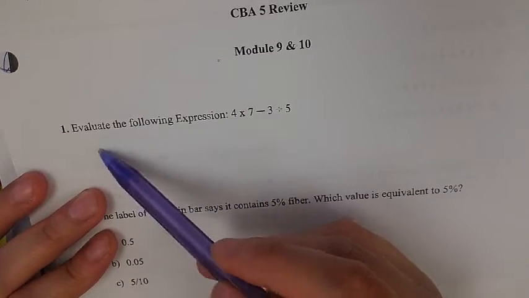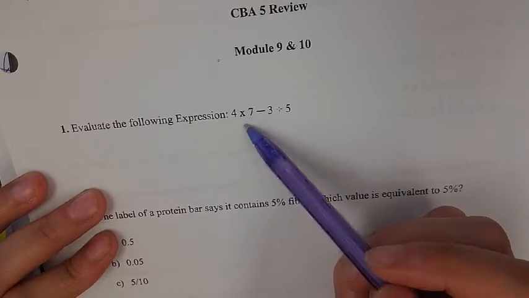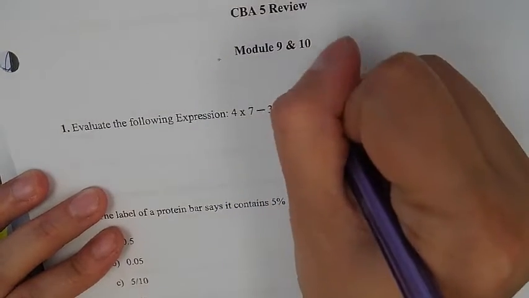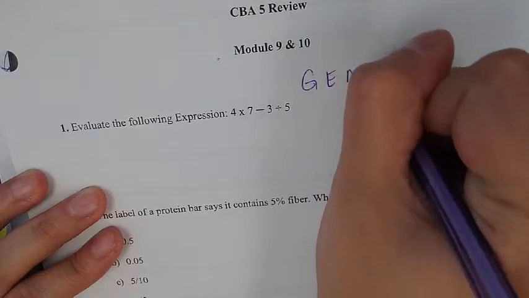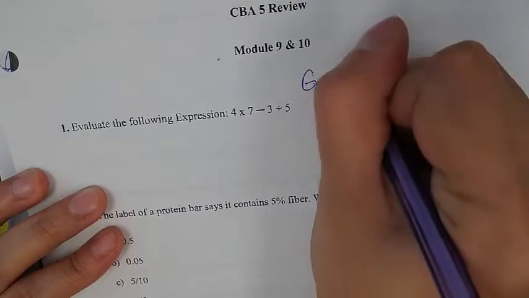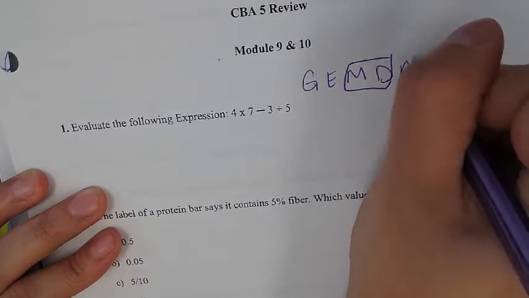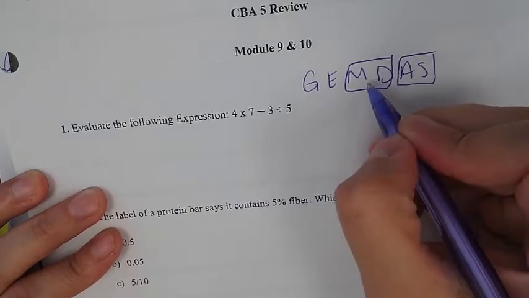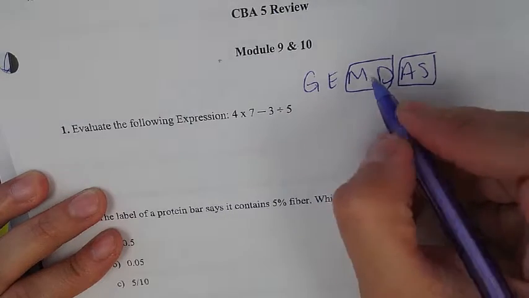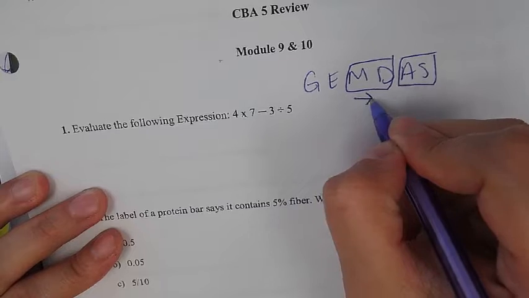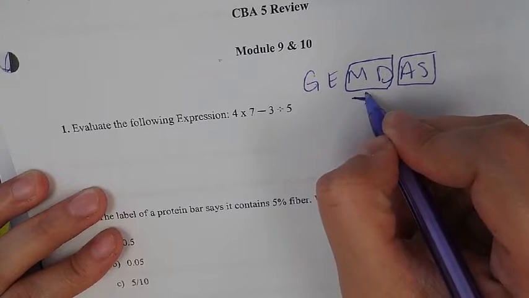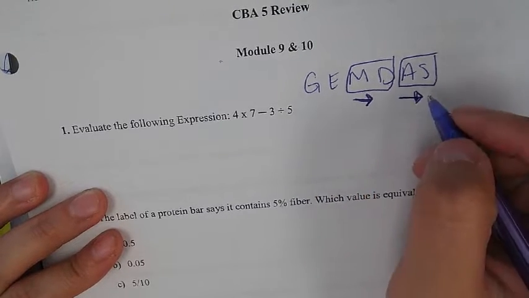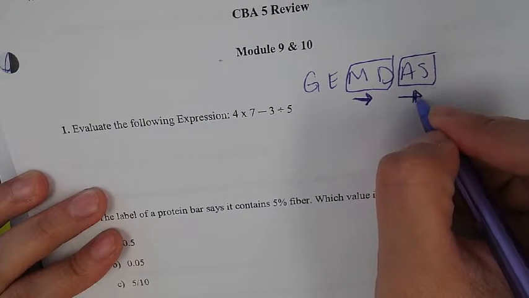Number 1, evaluate the following expression: 4x7 minus 3 divided by 5. According to GEMDAS, we have to follow the order of operations. Multiplication and division can be switched from left to right. You do whatever comes first. First come, first serve. Same thing for addition and subtraction.